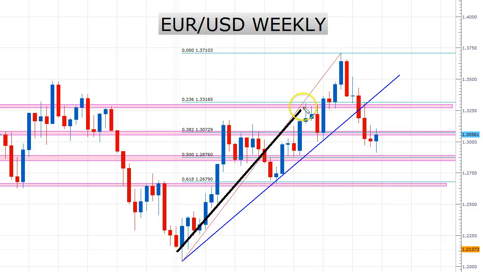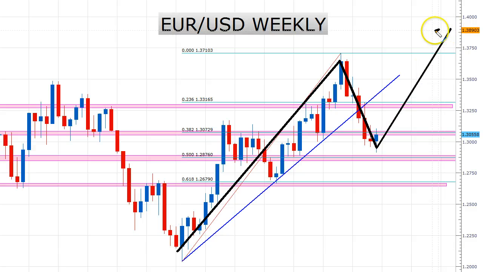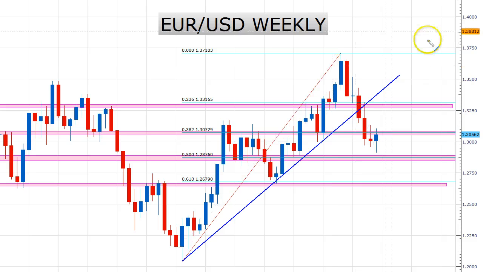This uptrend is still intact, and all we have here is a pullback before a continuation. This is a very possible move because of all this momentum in the uptrend that's very clearly formed here. Now, of course, there's going to be times where it sets up very nicely, goes up, retests, maybe starts to continue and then reverses anyway.